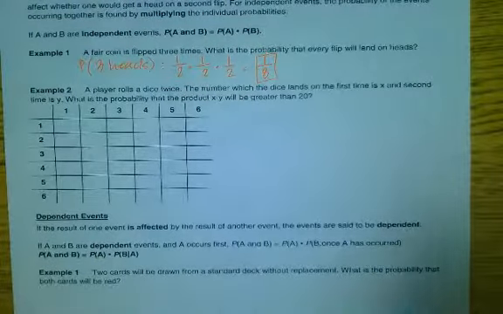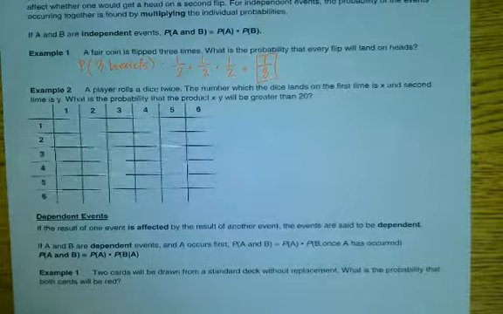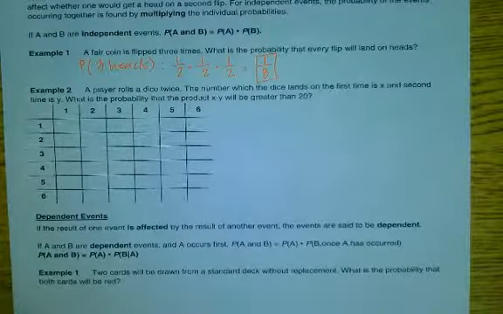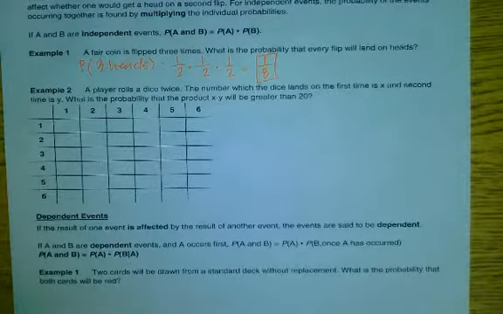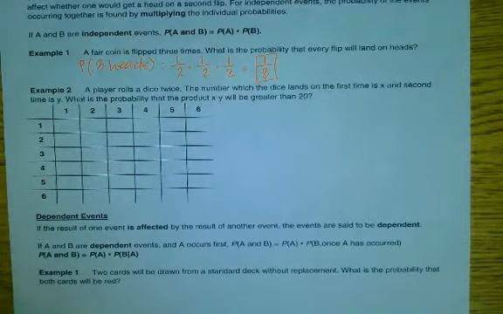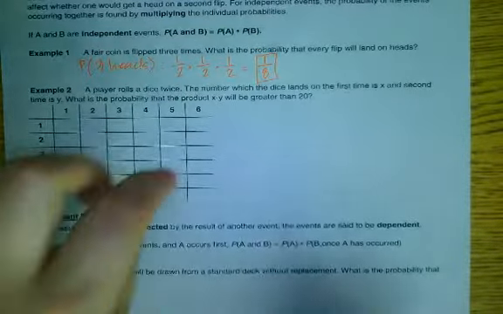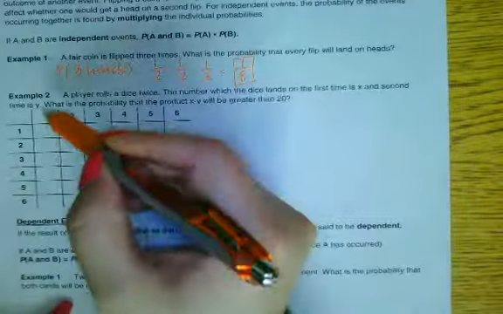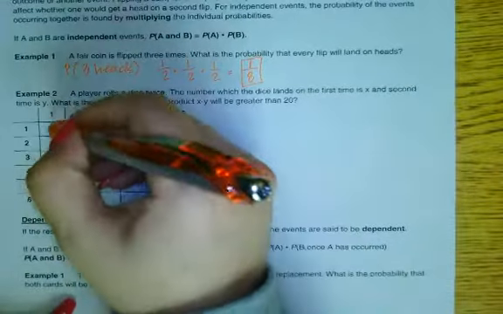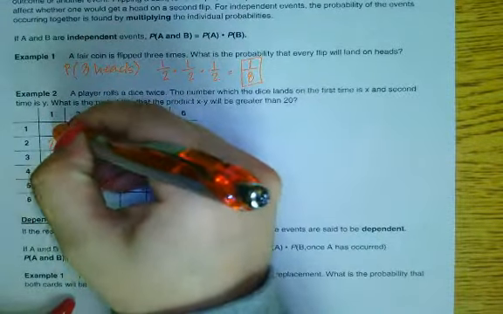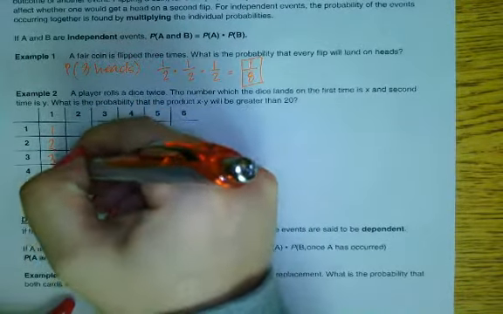Alright, example 2. A player rolls a dice twice. The number which the dice lands on the first time is X and the second time is Y. What is the probability that the product will be greater than 20? So I want you guys to go through and fill in this table. For example, 1 times 1, 1 times 2, 1 times 3, etc. Fill in the rest of your table.